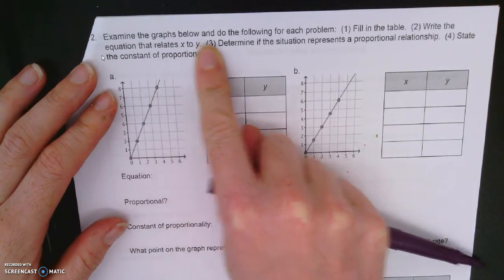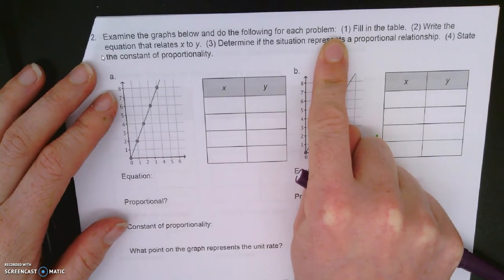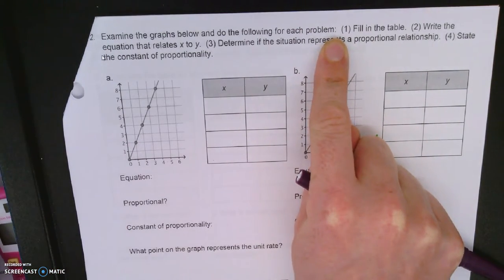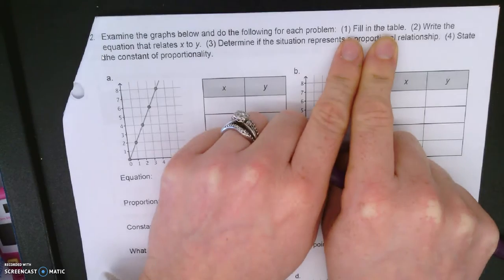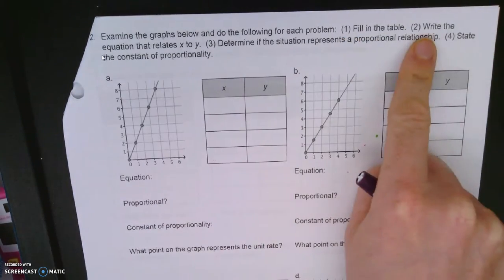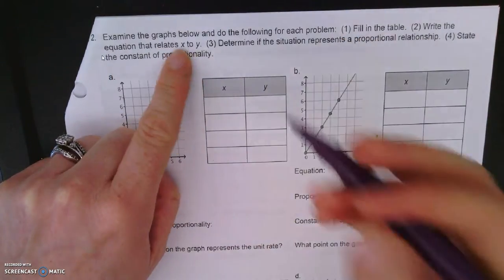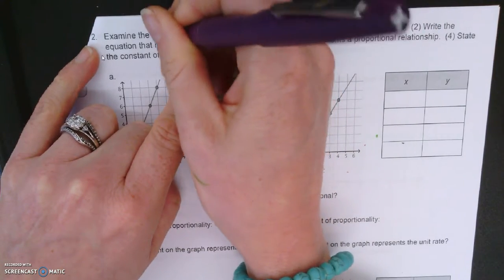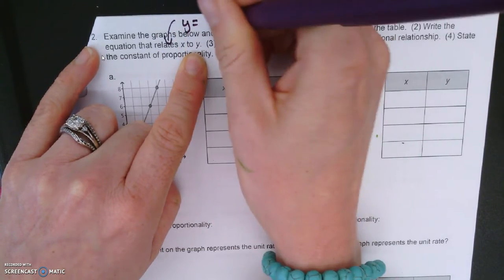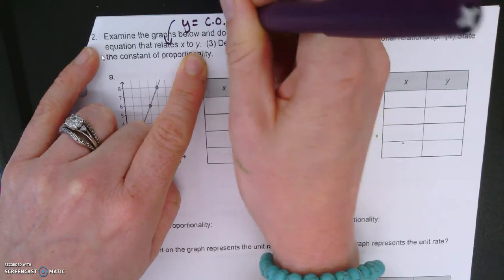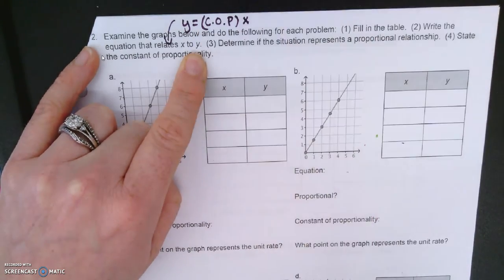Examine the graphs below and do the following for each problem. So they already numbered the directions for us. That's smart. 1, fill in the table. Okay, we're going to fill in the table for each one. 2, write the equation that relates x to y. Remember, that equation is always going to be y equals the constant of proportionality, or your unit rate, times x.